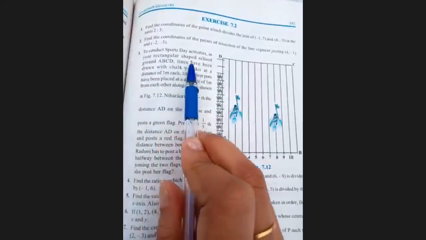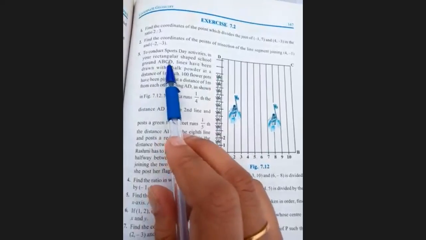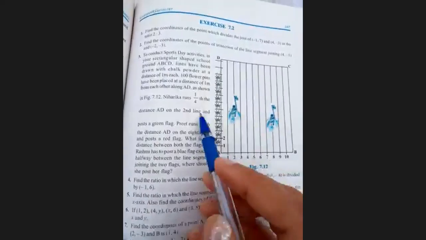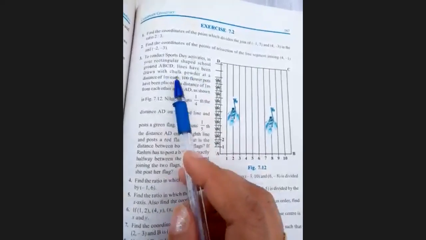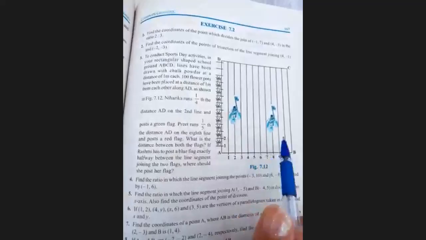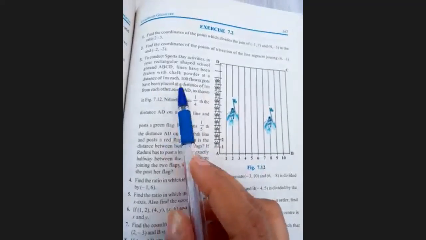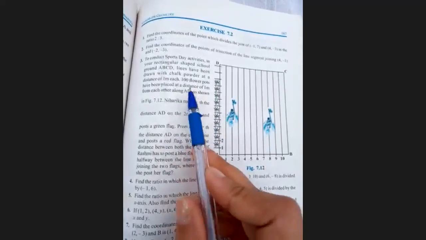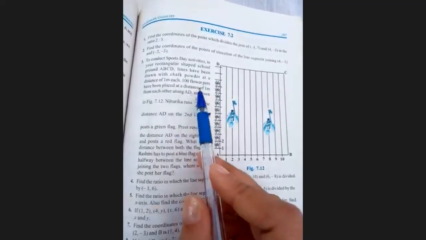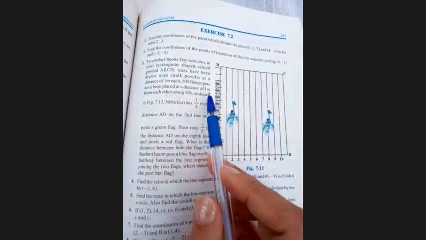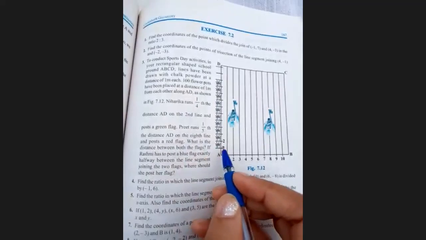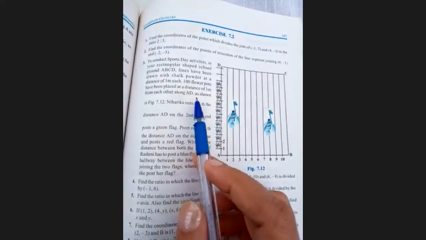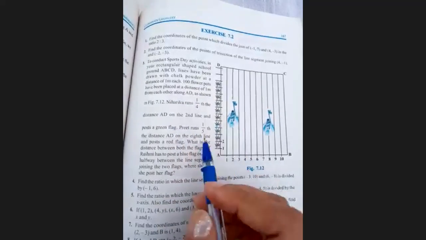To conduct the sports day activities in your rectangular shaped school ground ABCD. You can see this is your rectangular shaped school ground. Lines have been drawn with chalk powder at a distance of 1 meter each. Okay, so 100 flower pots have been placed at a distance of 1 meter from each other along AD, as we can show in this figure.